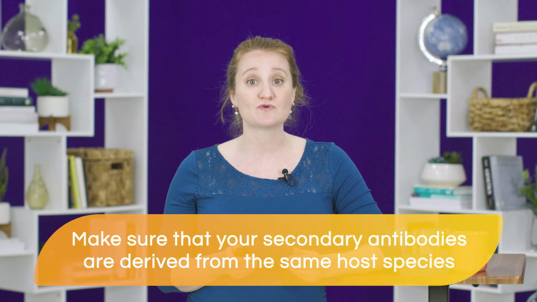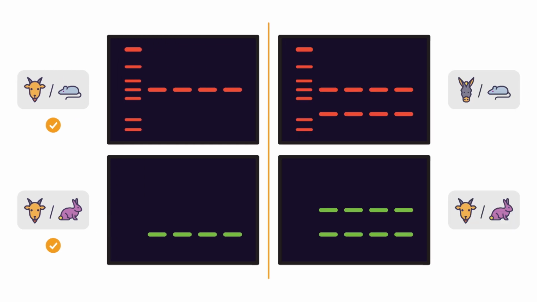Also, when you're choosing secondary antibodies, if possible, make sure that the secondary antibodies are derived from the same host species. For example, you'd want to use a goat anti-mouse and a goat anti-rabbit secondary antibody to eliminate the chance of the secondary antibodies interacting with each other. If you use two secondary antibodies that are derived from different host species, such as donkey anti-mouse and goat anti-rabbit, they could potentially interact with each other. The secondary antibodies are interacting with each other, and that's leading to the band that's present in both channels.